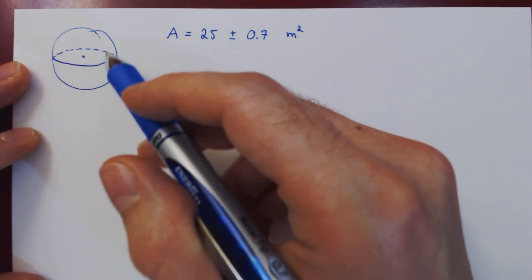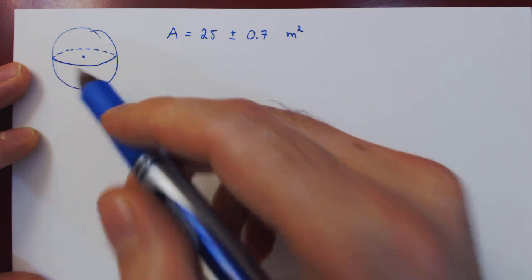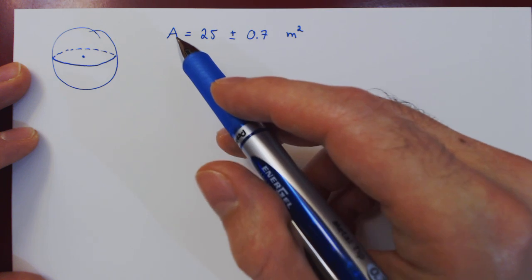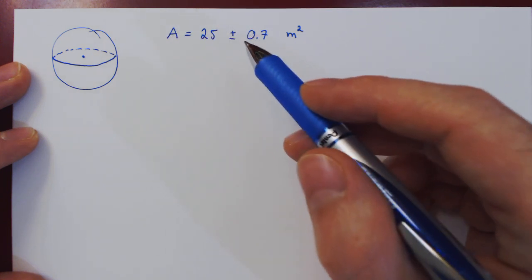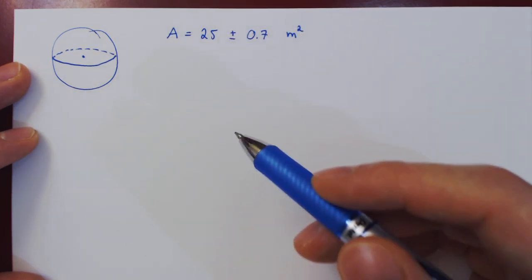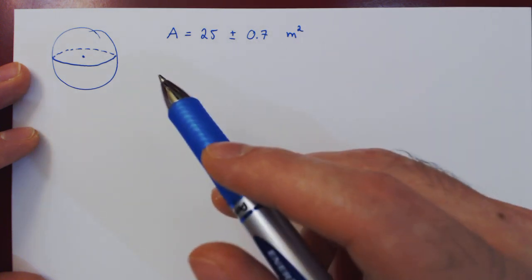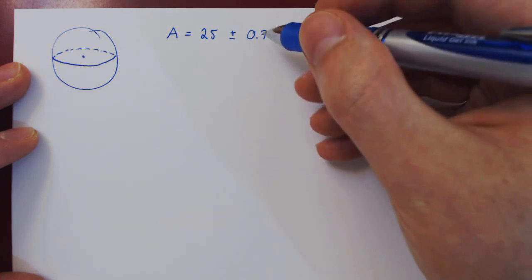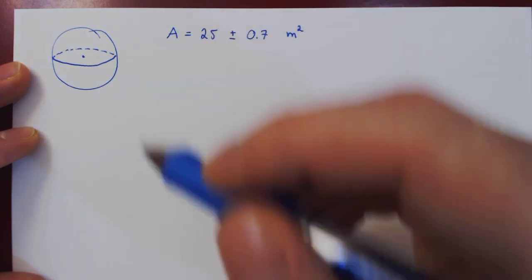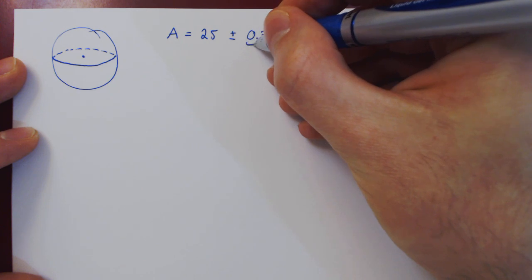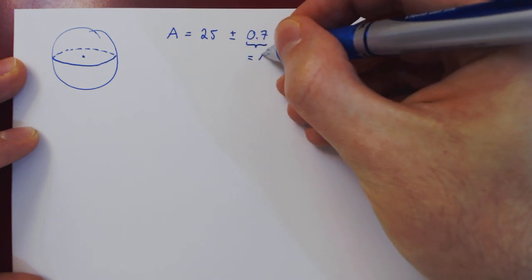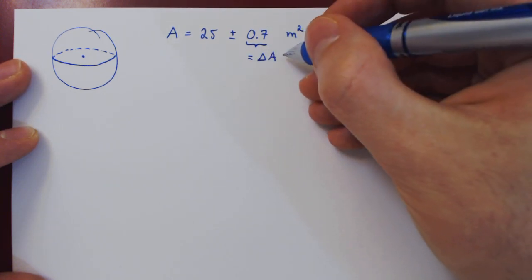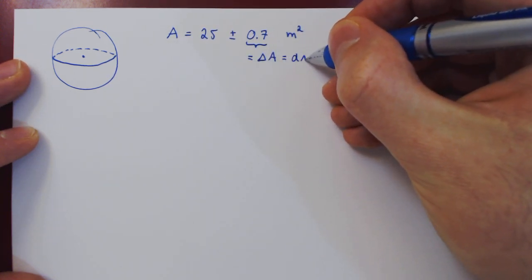Okay, so let's assume that we have a sphere for which we have calculated the surface area with uncertainty. So the area says 25 plus or minus 0.7 meters squared. And from this, we want to find the volume of the sphere with uncertainty as well. Well, again, the uncertainty in the area is a small change in A, which is of course delta A. And as here now A is the independent variable, delta A is the same as dA.